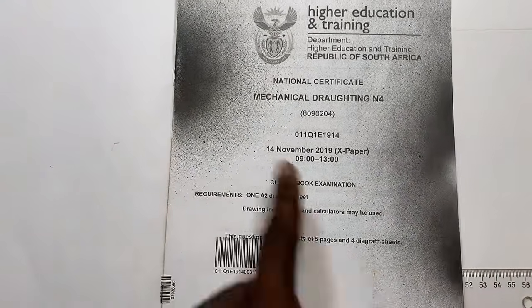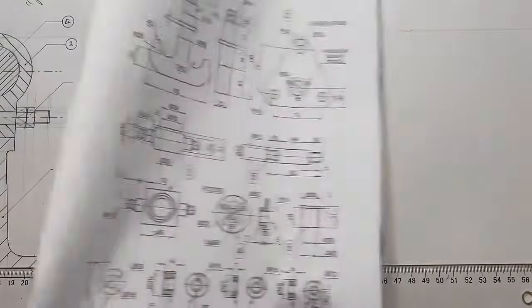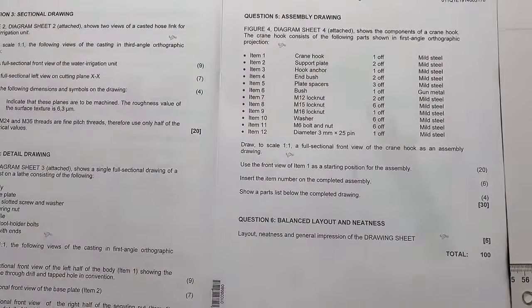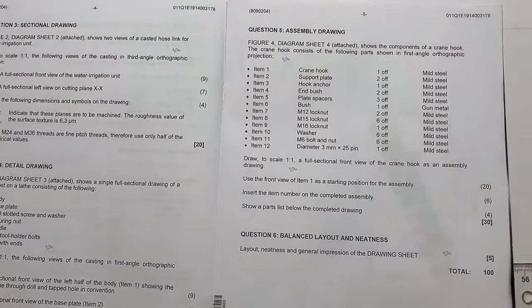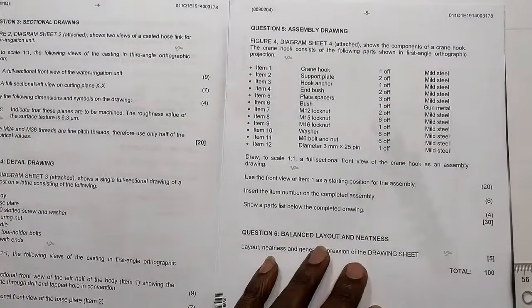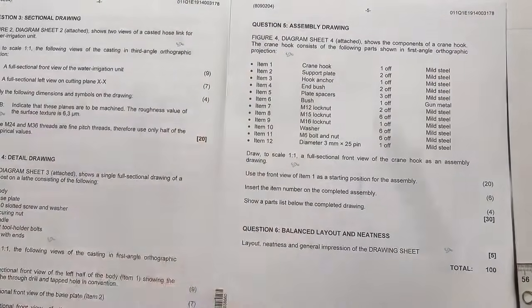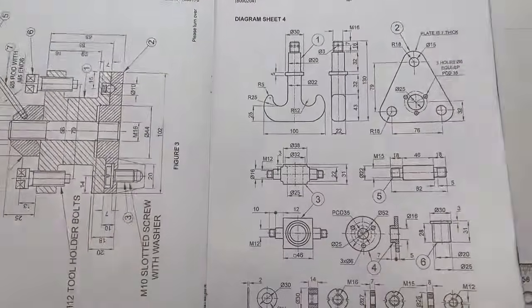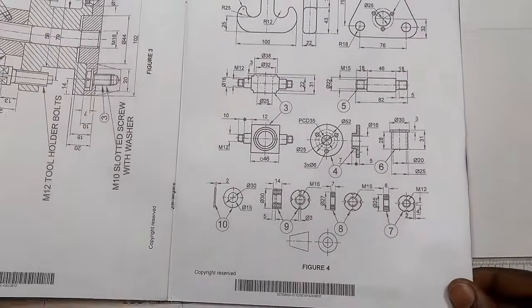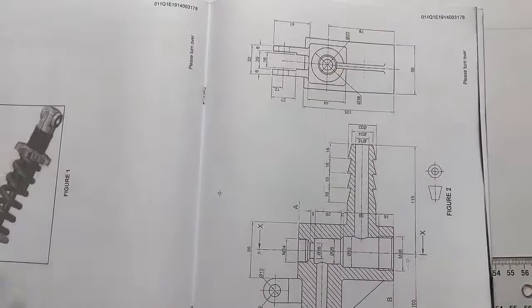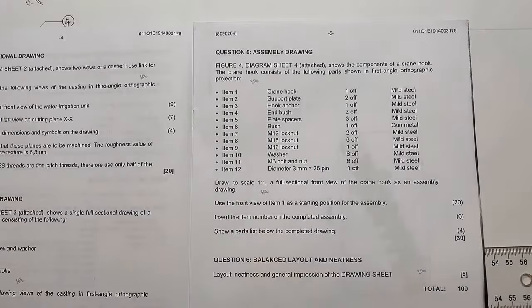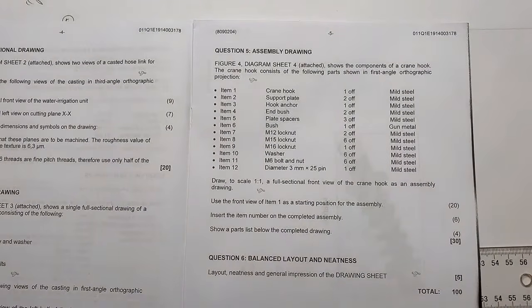Next paper for mechanical drafting. Question what? Question. In entry it used to be question 4, I mean it used to be question 3. So today is question 5. It's very much important to go through the part list. You cannot just jump to these views without the part list. It's the one that's going to guide you how you have to approach that particular item.